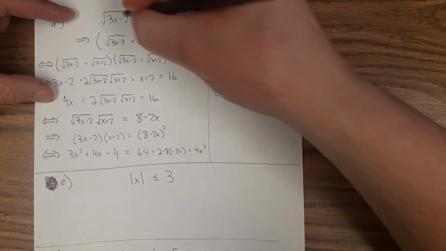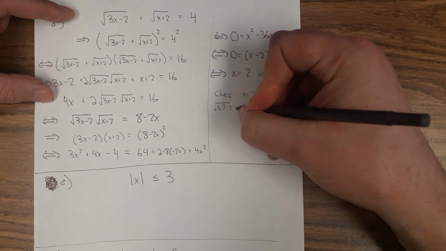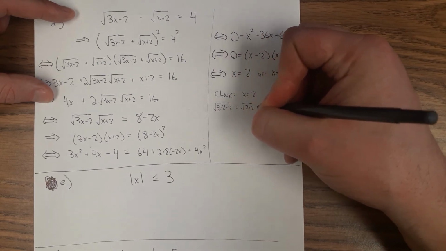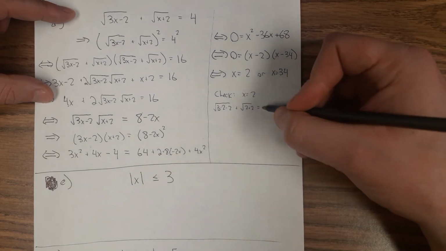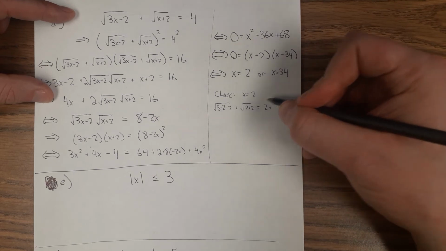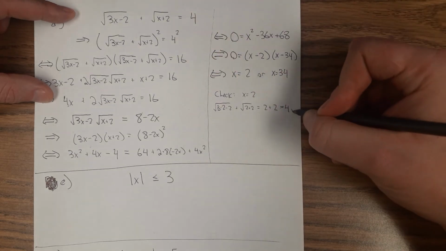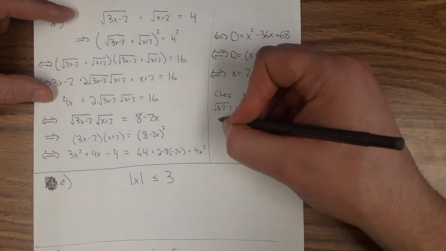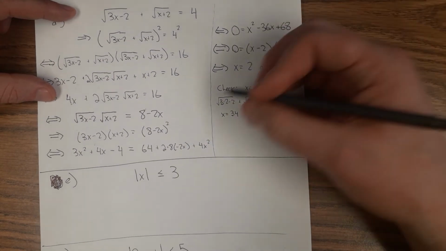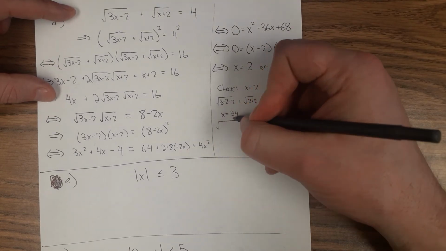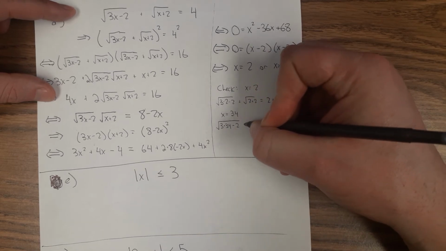For x equals 2, I get the square root of 6 minus 2. That's the square root of 4, which is 2. And then this is also the square root of 4, which is 2. And sure enough, that equals 4, which is what it's supposed to be. Let's check the other one. X equals 34. Oh, is this going to be ugly? No, maybe not that bad.